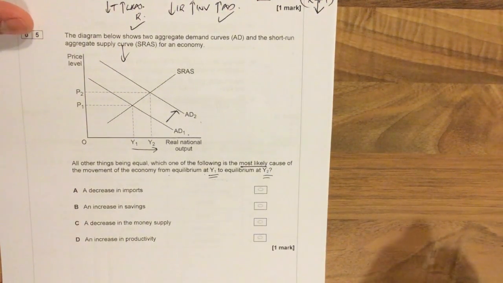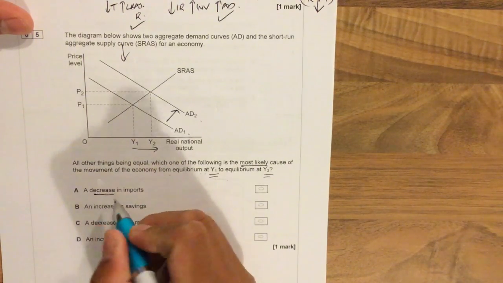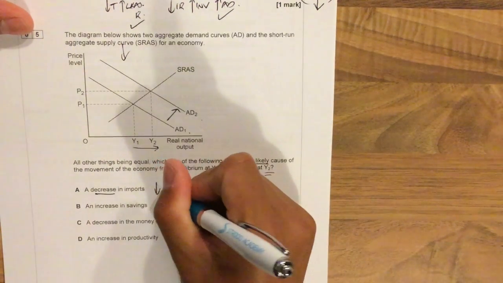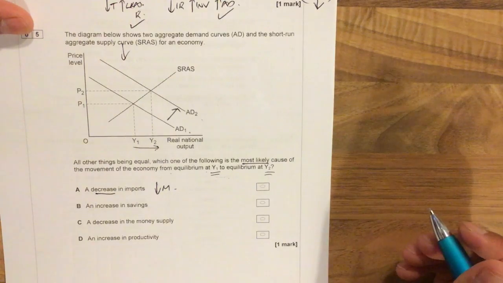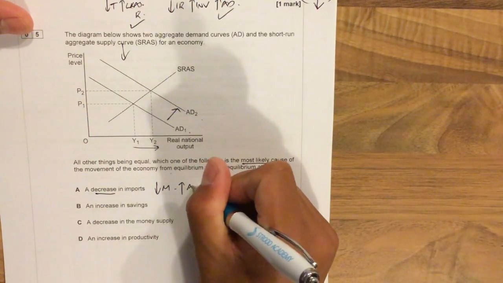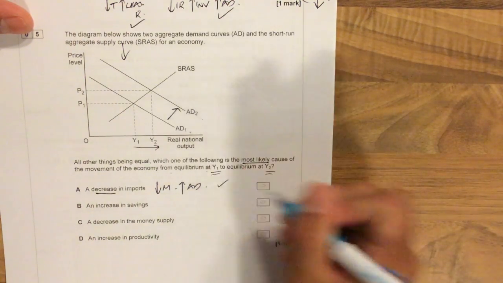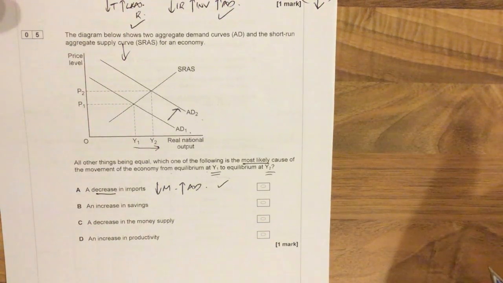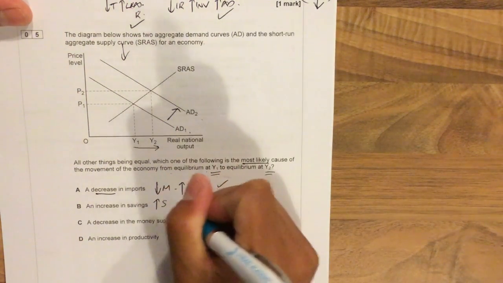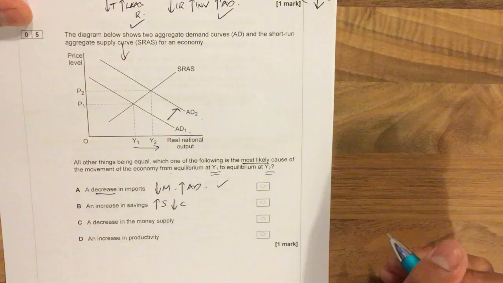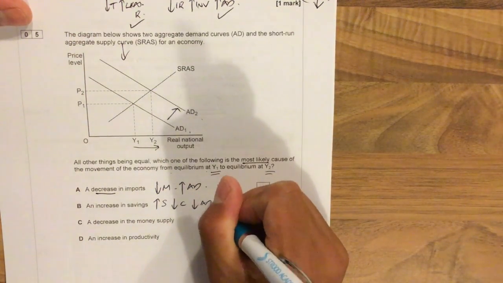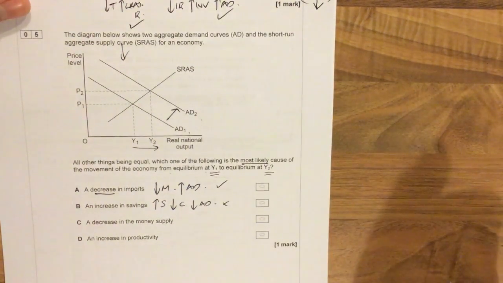Okay, let's get the language right. So a decrease in imports. So if M goes down, we know that AD must go up. That's already the answer, isn't it? Okay, so that's got to be the answer. Let's go through the others. An increase in savings. So if savings go up, consumption goes in the opposite direction, and that means AD goes down, so it's not that.